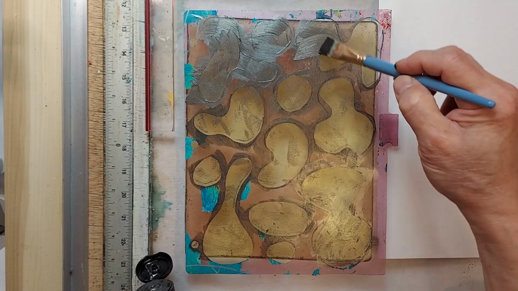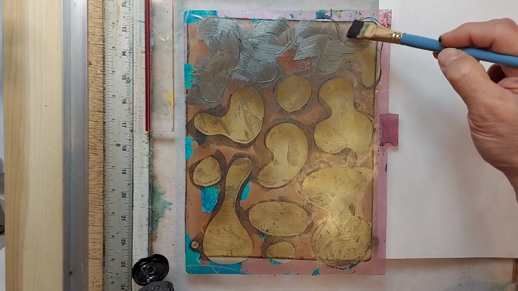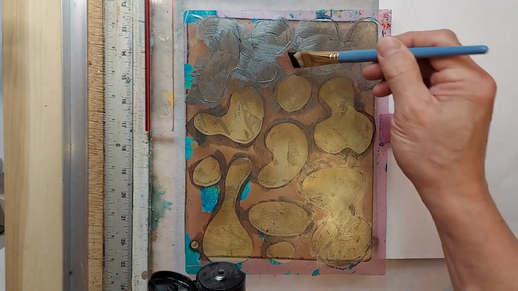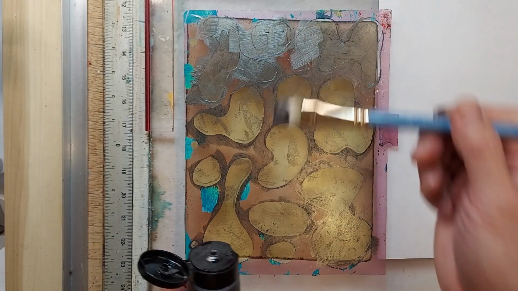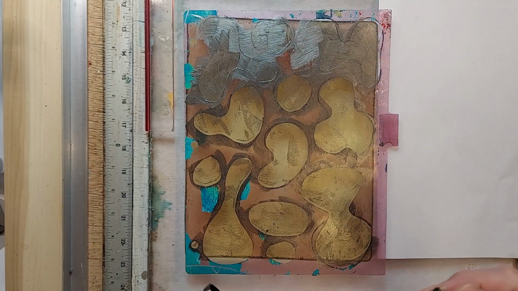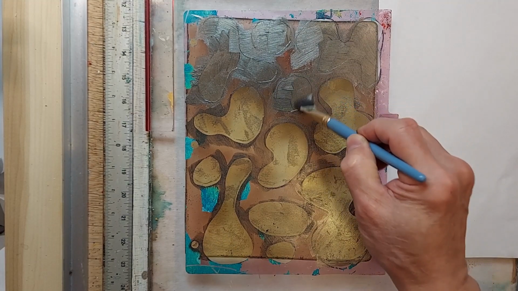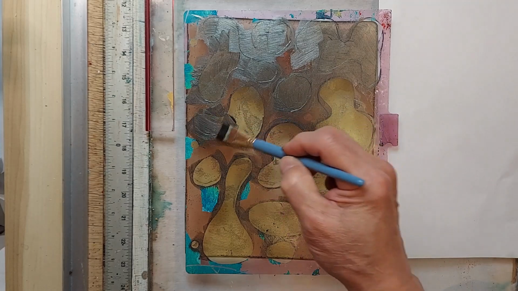Now making an addition with a Gelli plate is a little more tedious because you have to repeat the whole process over and over again for each piece.